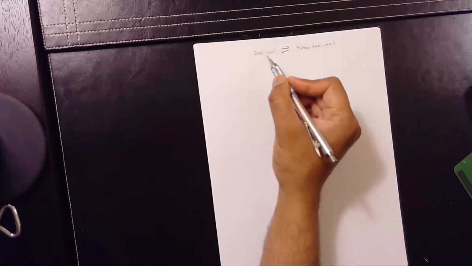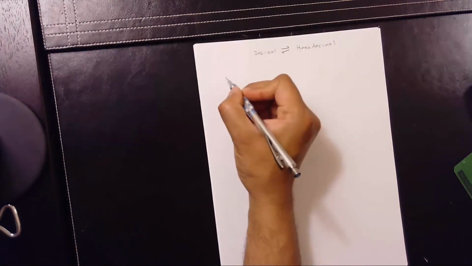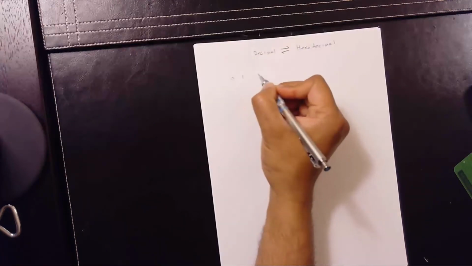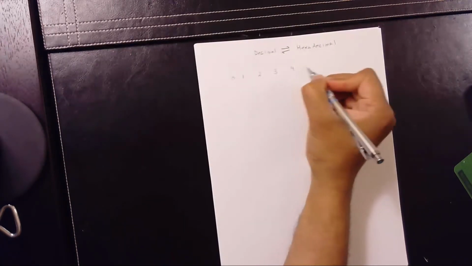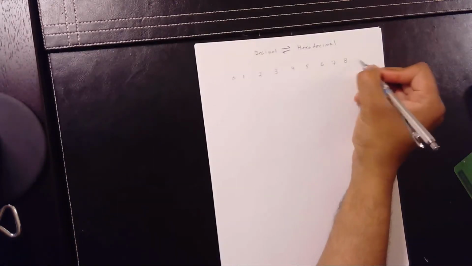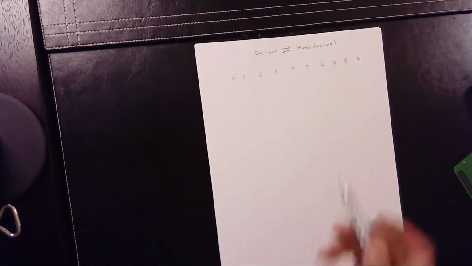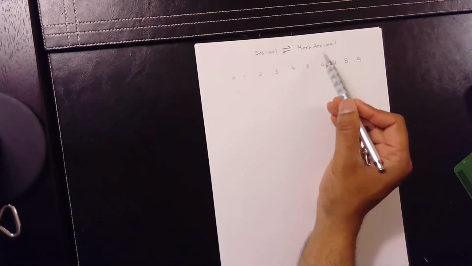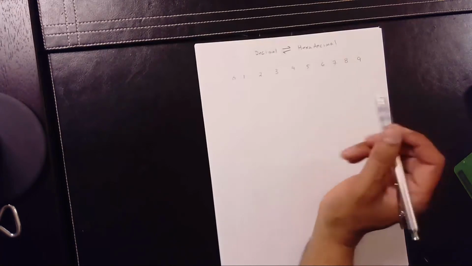So what we want to understand about hexadecimal: previously in decimal we have 0, 1, 2, 3, 4, 5, 6, 7, 8, 9, right? But what about the rest? Because hexa means 6, and decimal means 10, so hexadecimal means 16. What do we get for our 16?